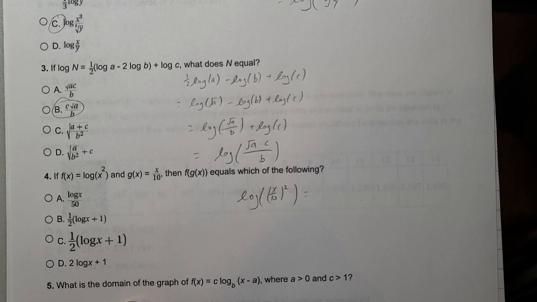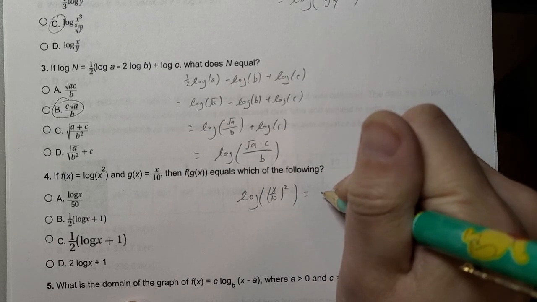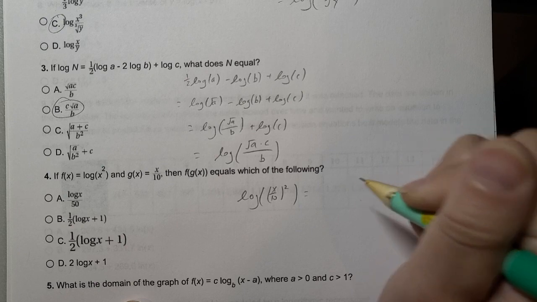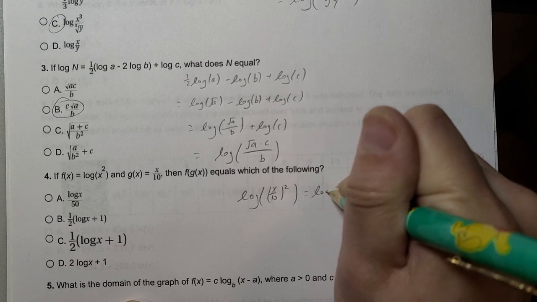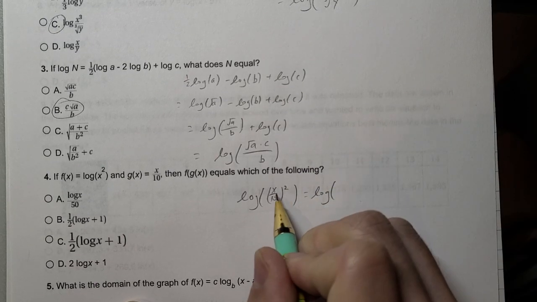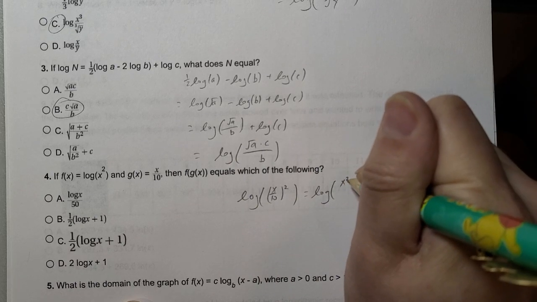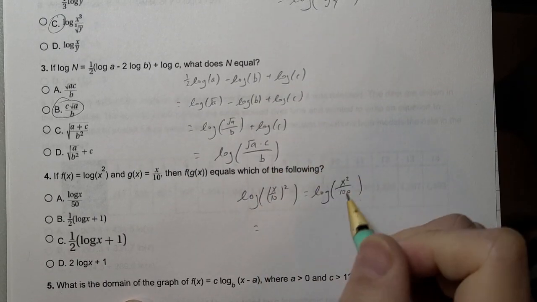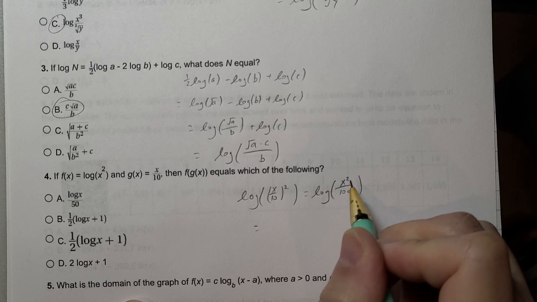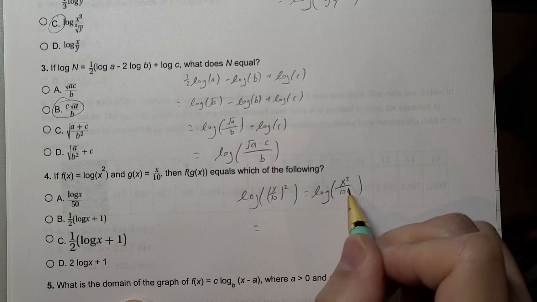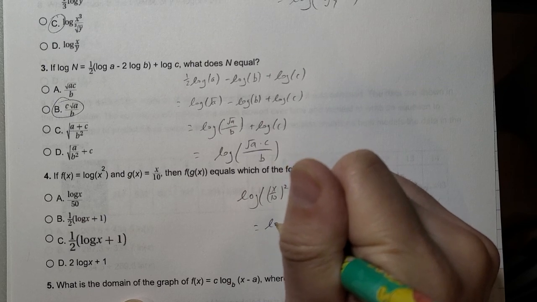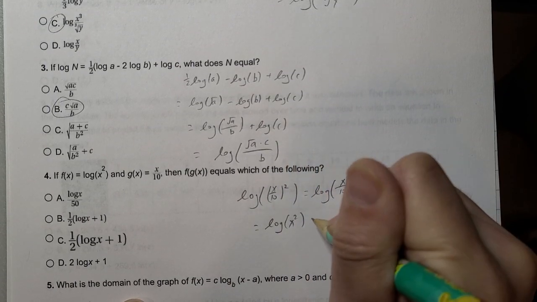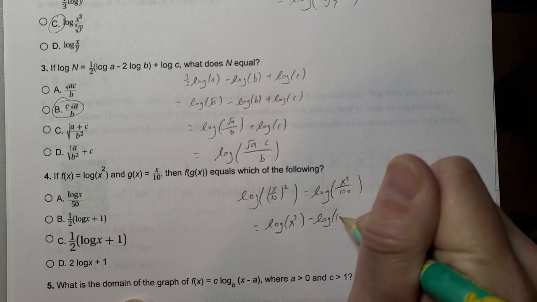Okay, so let us bring the 2 out first. Or maybe we can do it a lot of ways, actually. Maybe let's do this. Let's square this term first. It'll be x squared over 100. Now we can use the property where we have a quotient inside the log. We can break it up into 2 logs as a difference. So it'll be log of x squared minus log of 100.